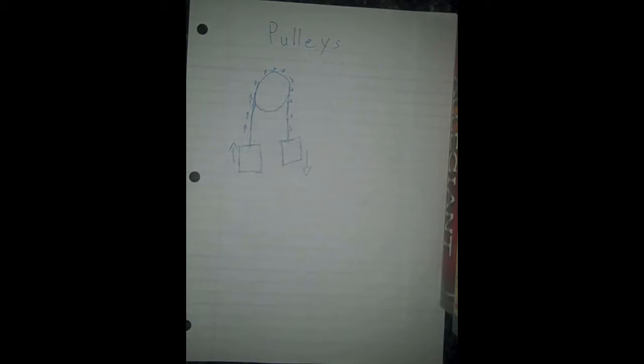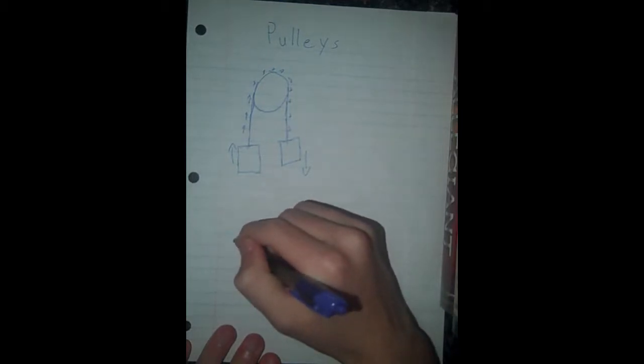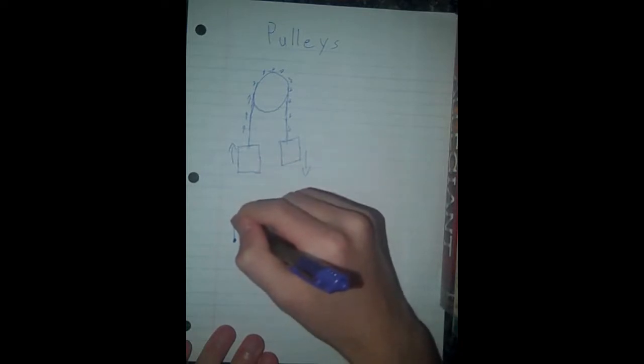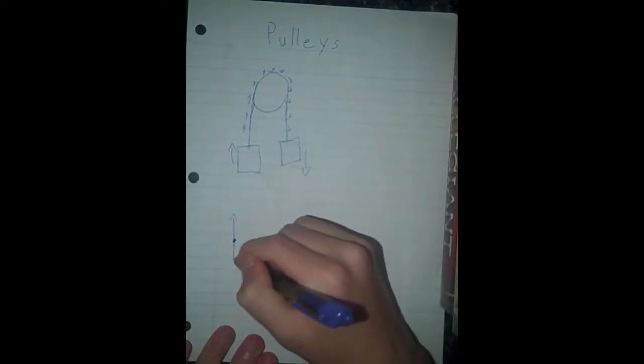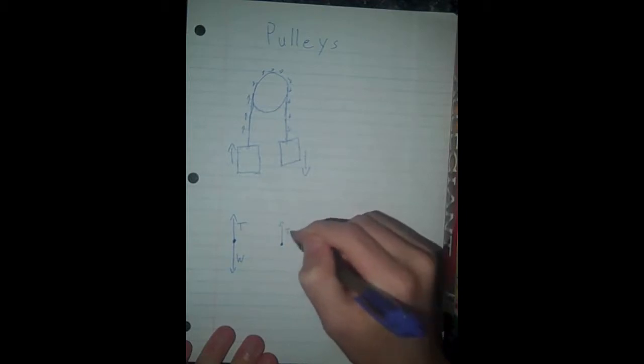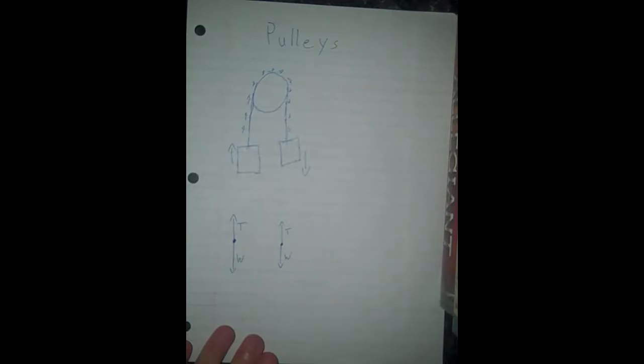So the easiest way to look at pulley problems is using free body diagrams. For the free body diagram for the block on the left, you'd have the tension force of the string pulling up and the weight of the block pulling down. And then for the right block, same thing, you have the tension pulling up and the weight pulling down. And what's different about pulleys is your forces aren't always going to be in the same direction, or well, the signs aren't going to be the same.